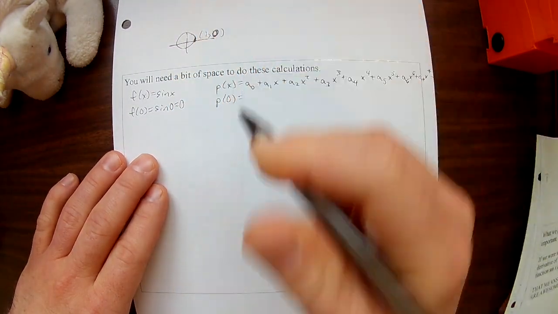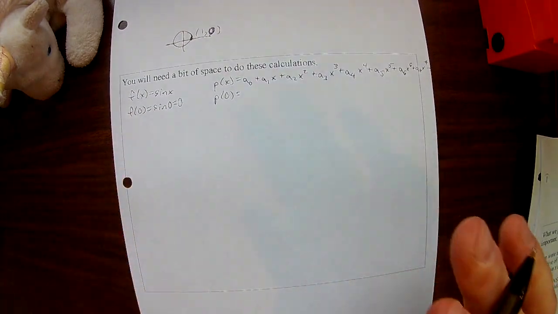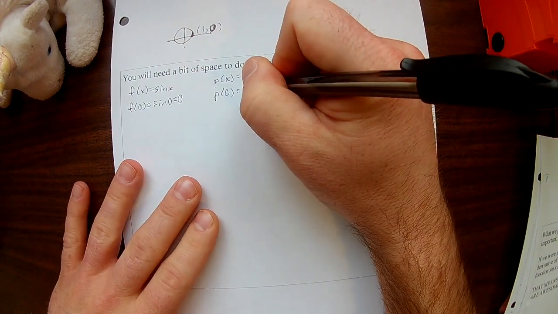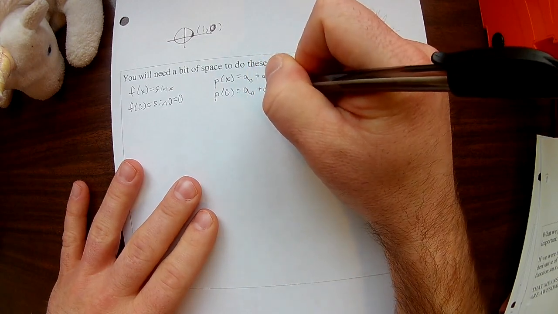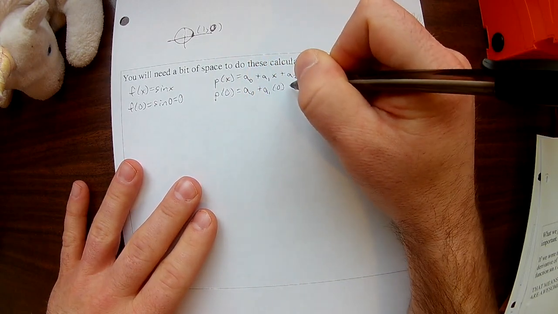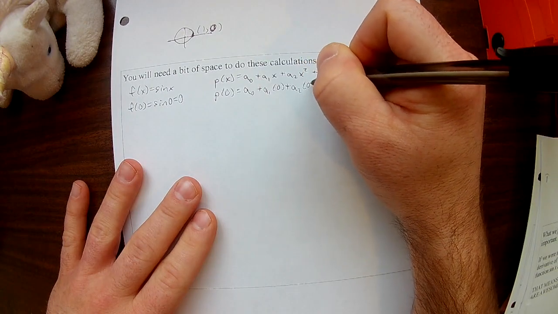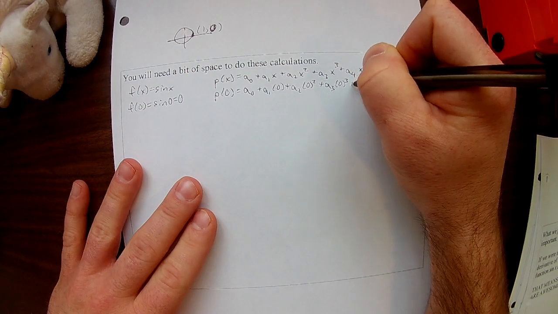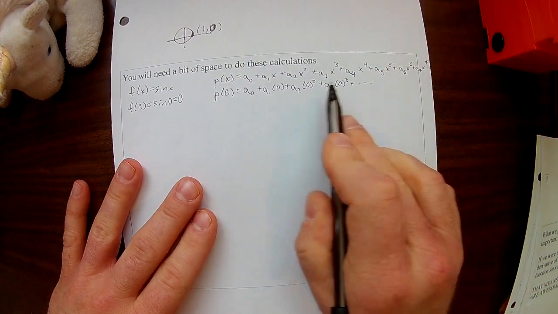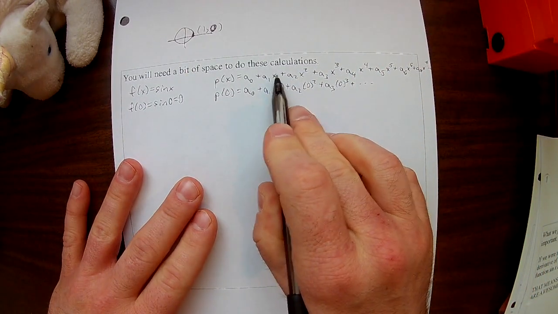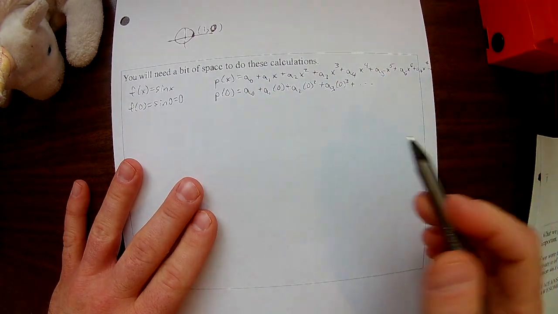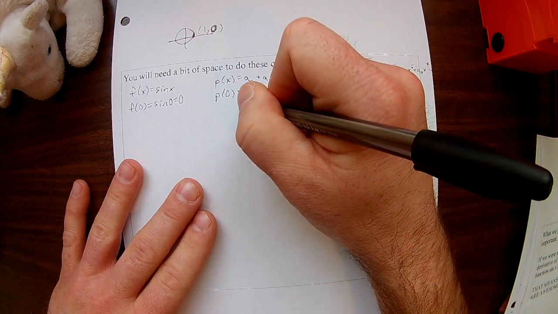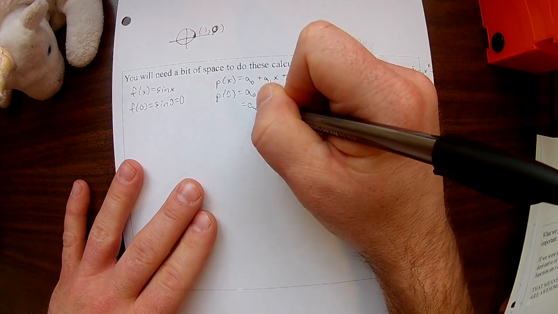P of 0, I'm going to do this once just to illustrate to you, but again, this falls back on the do now. a0 plus a1 times 0 plus a2 times 0 squared plus a3 times 0 cubed. I hope you get the picture that anything with an x attached to it, since they're becoming zeros, is negligible, and we end up with p of 0 is equal to a naught.